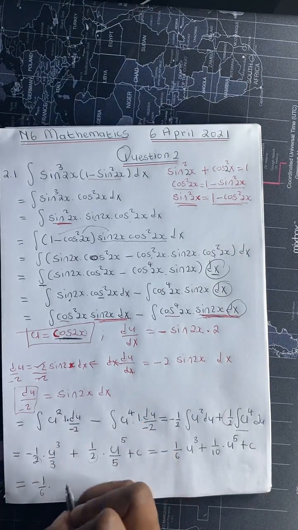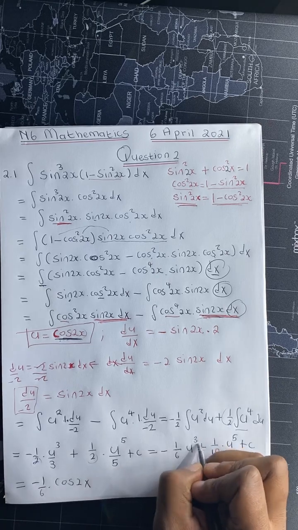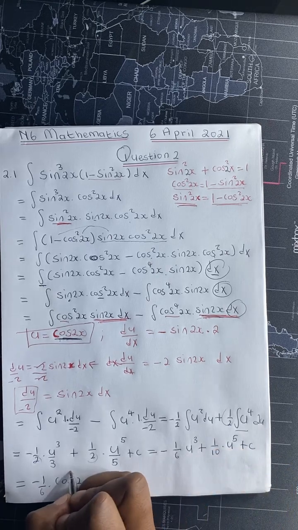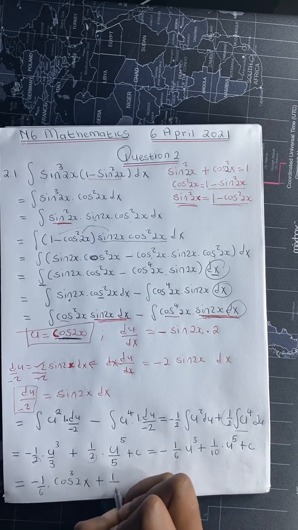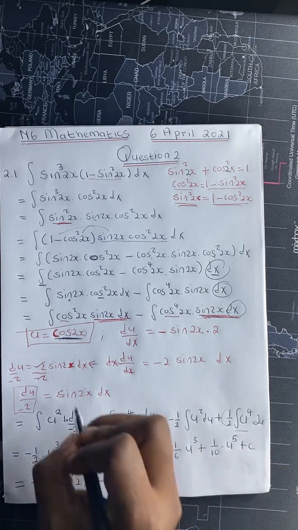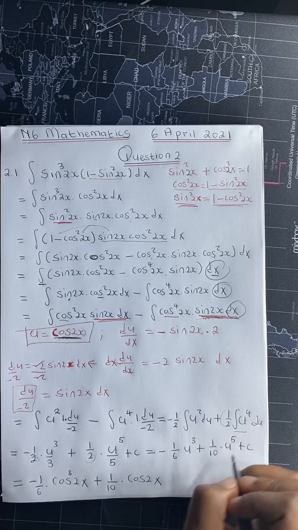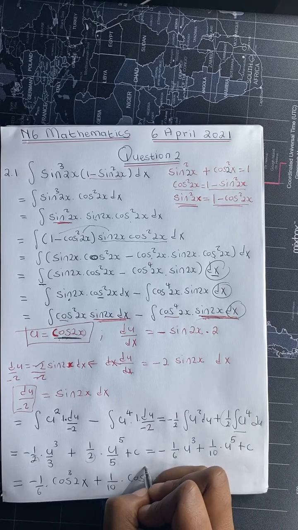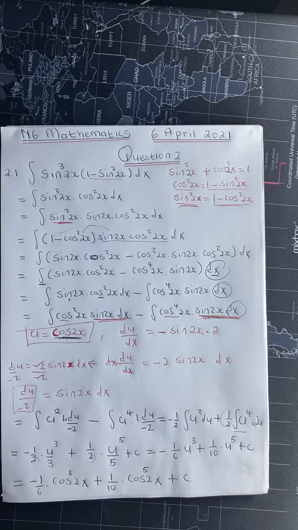In the place of u we substitute cos 2x, but that u is raised to the power 3, so we also raise our cos to the power 3, plus 1 over 10 multiplied by cos 2x, the u is raised to the power 5, so let's also raise our cos to the power 5, plus c. And that's it for question 2.1.